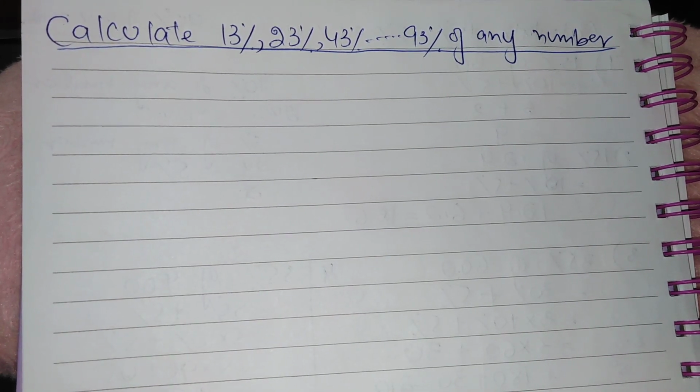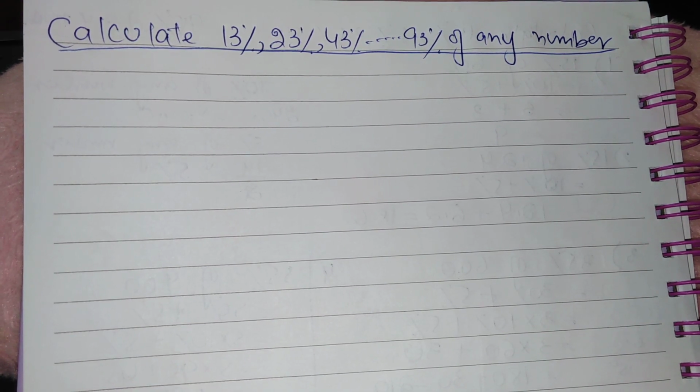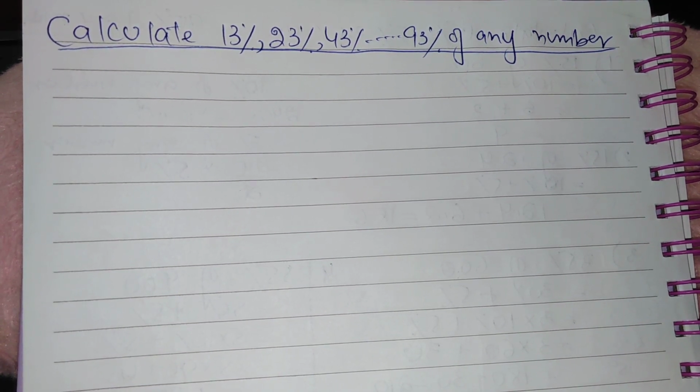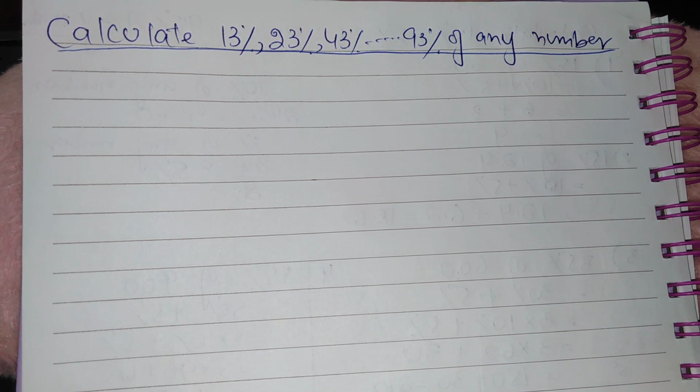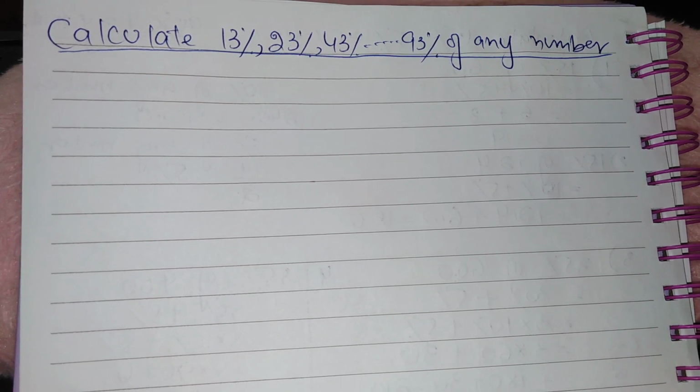Today's topic is how to find percentages that end with the number 3, meaning 13%, 23%, 43% and up to 93% of any number, as percentages are very important in profit and loss questions. So let's start with an example.